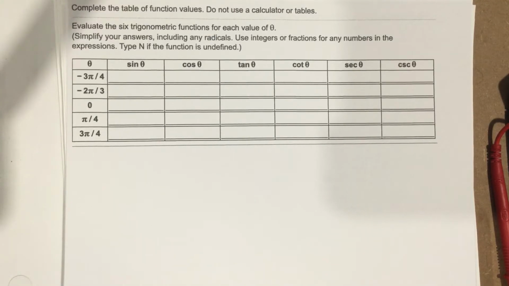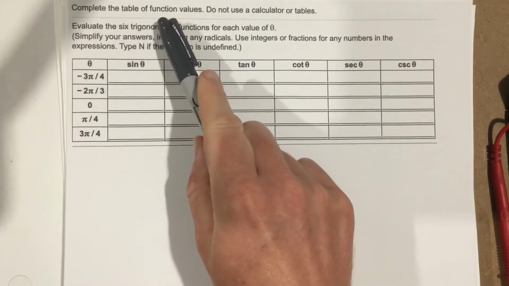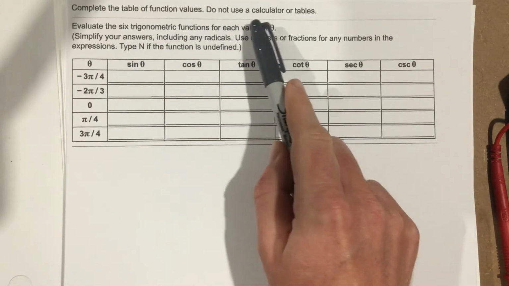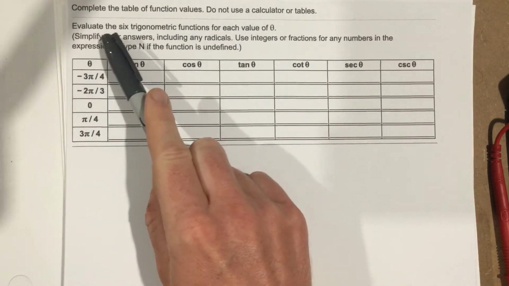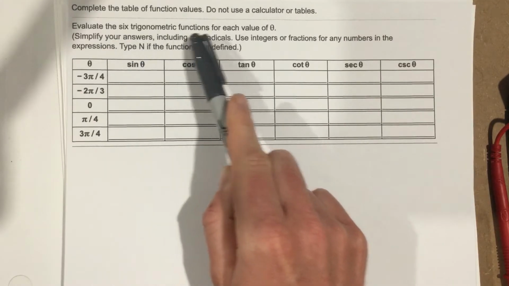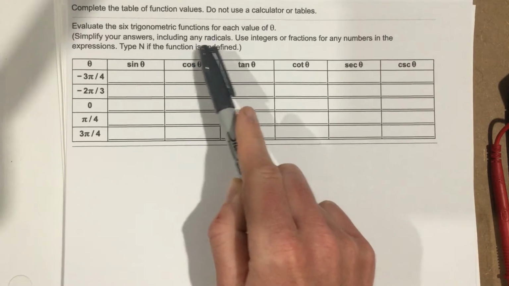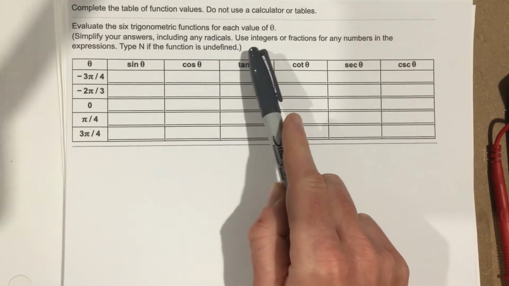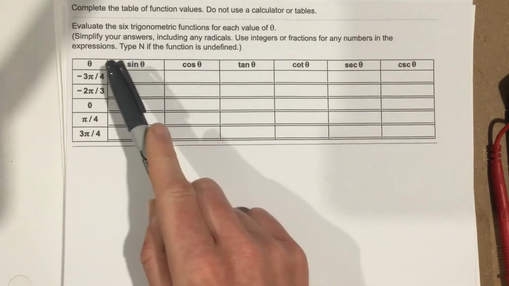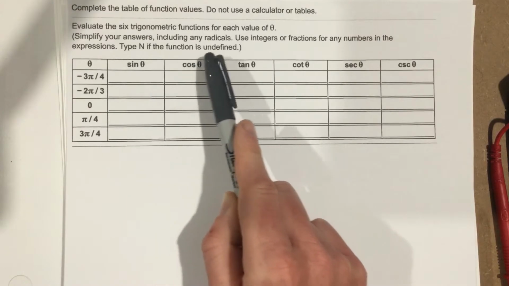This is problem number 2 from section 1.3. In this problem it says, complete the table of function values. Do not use a calculator or tables. Evaluate the 6 trigonometric functions for each value of theta. Simplify your answers, including any radicals. Use integers or fractions for any numbers in the expression. Type in if the function is undefined.